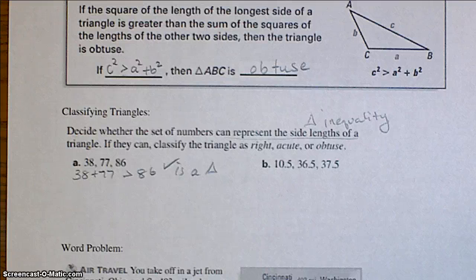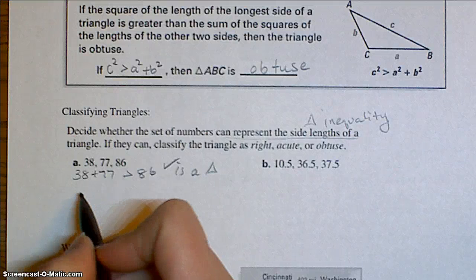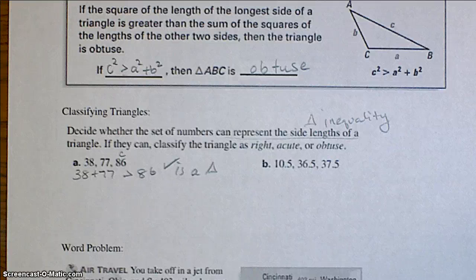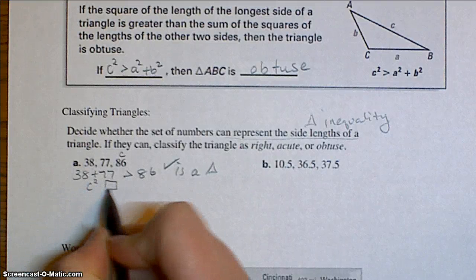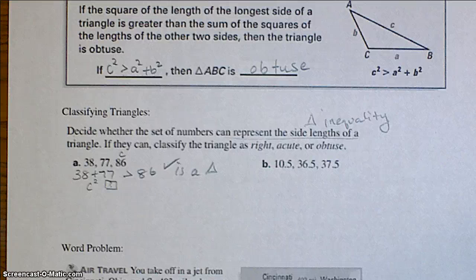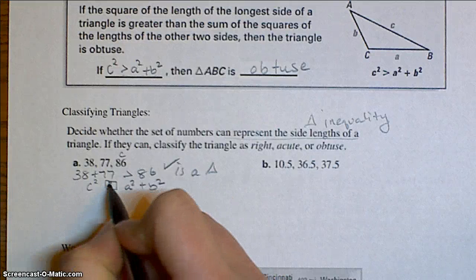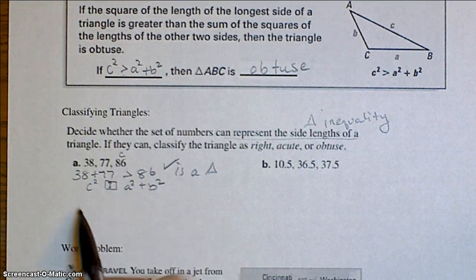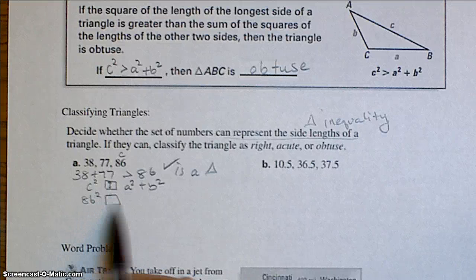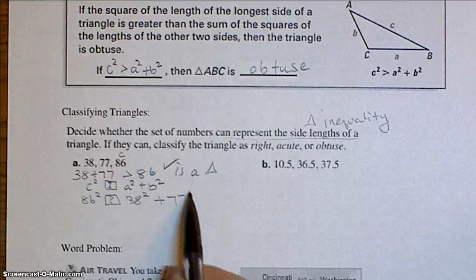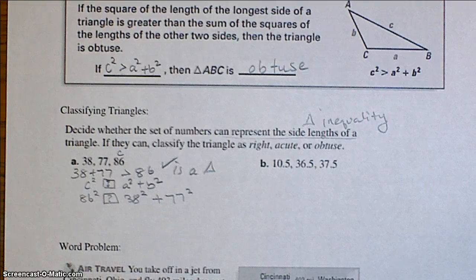Once you've established that, then you can figure out what type of triangle this actually is. Again, first step, you always identify the biggest side, which is C, in this case 86. So C squared, we don't really know if it's equal to, greater than, or less than, so we just put a box with a question mark. Okay? Then we start plugging in. So 86 squared, and then 38 squared plus 77 squared. Again, that box just means we don't know if it's equal to, less than, or greater than.